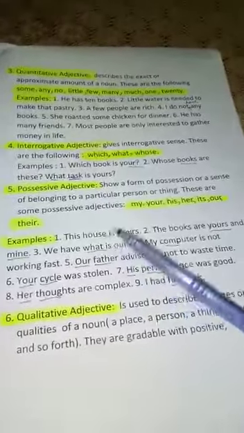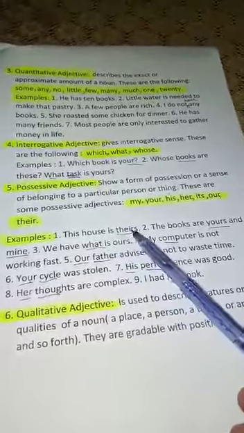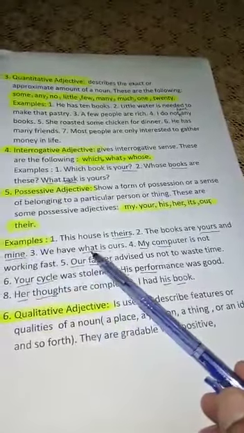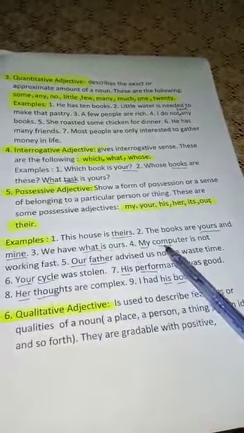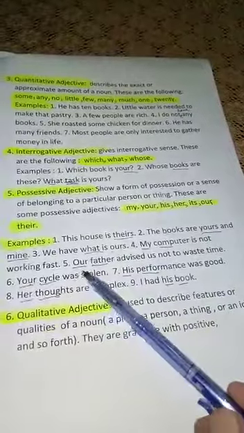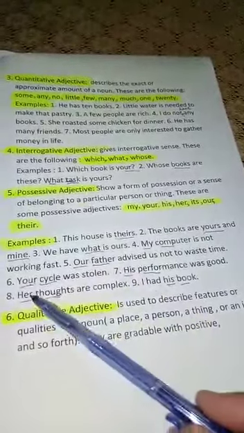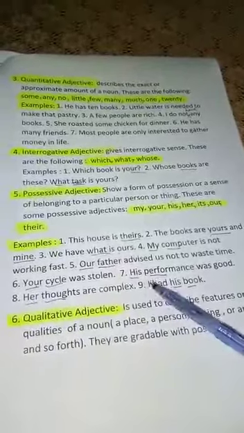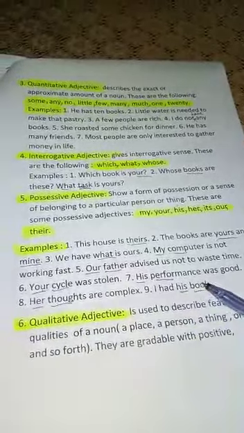So the possessive cases used in these examples are theirs, yours, mine, ours, my, our, your, his, her, and lastly his, adding to the noun book.